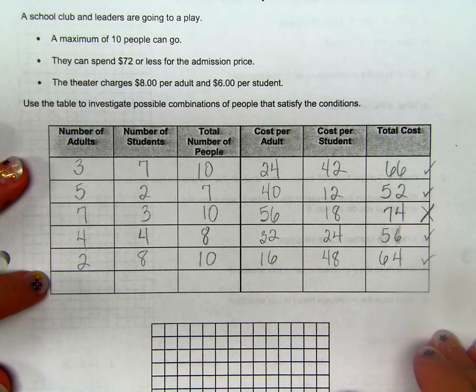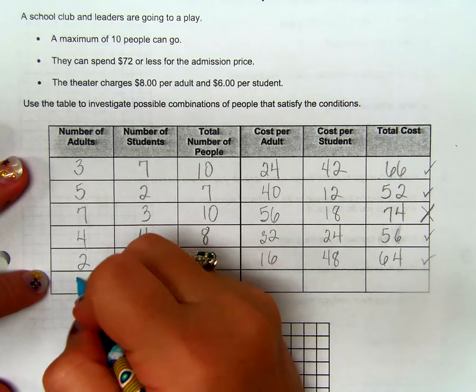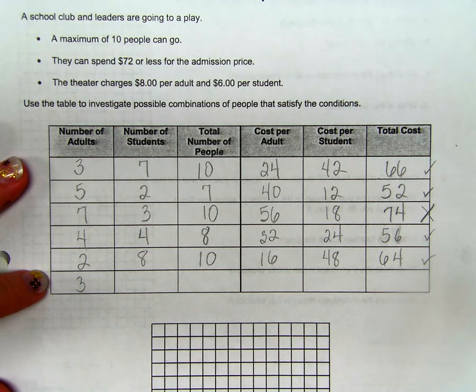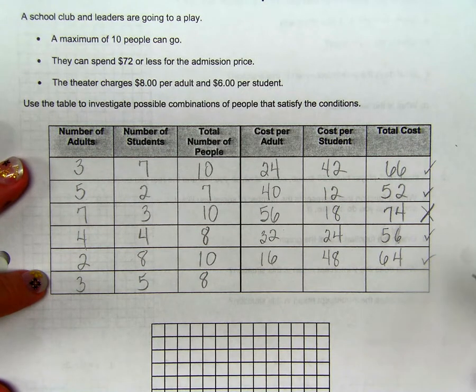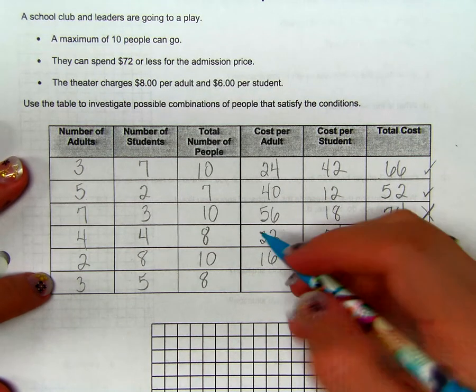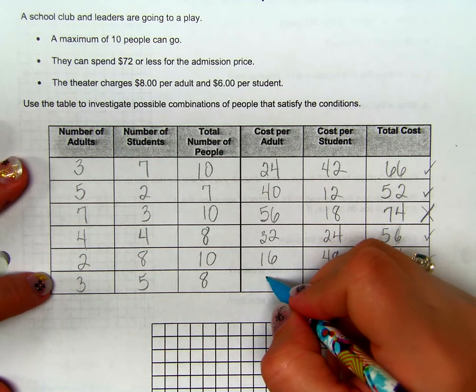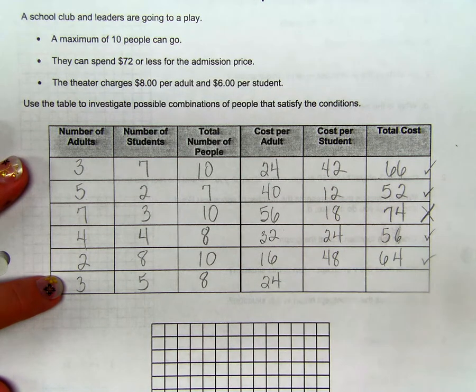Tristan, are you going on the trip? How many adults are going? 3 adults. How many students? 5. Is that acceptable? Okay, so that's only 8 people total. How much are we paying for adults? 24.